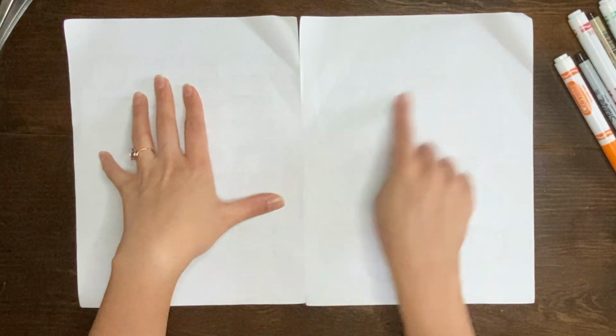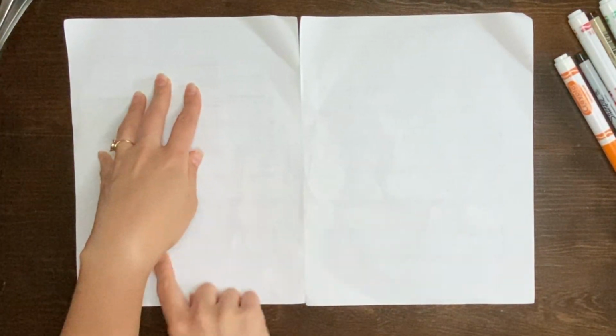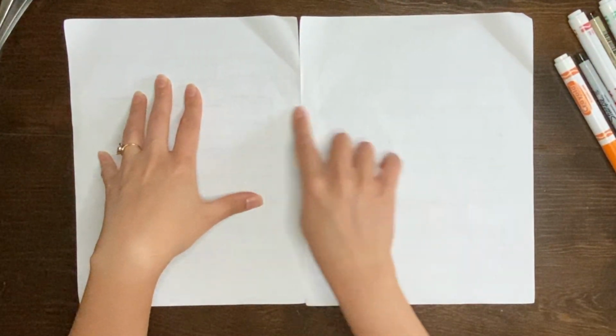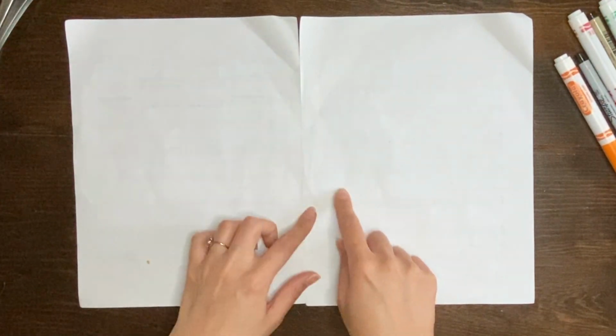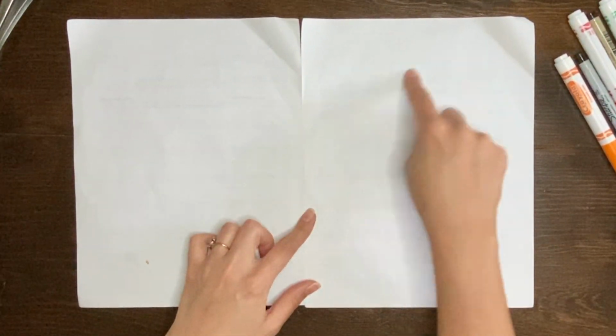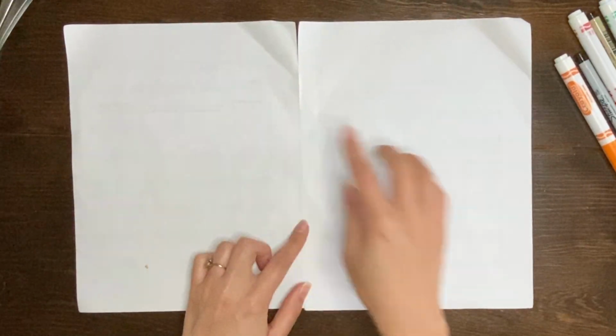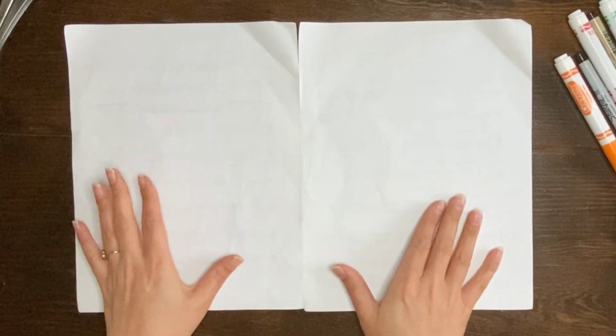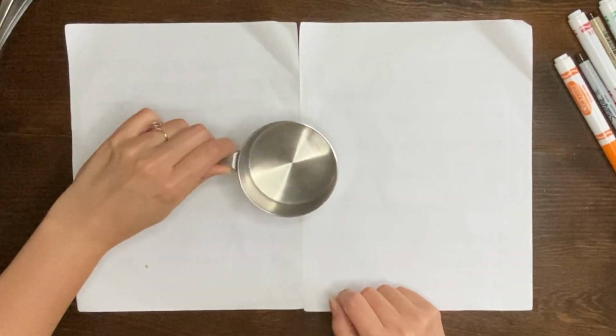Next form of balance is radial balance, which means everything is coming out from the center and it's going kind of in a circle. Think about the sun. When we draw a sun, there is a circle in the middle, and then there are lines around it, right? That's usually how you would draw the sun when you were younger. That's how it works. All right, so let's try it with this.